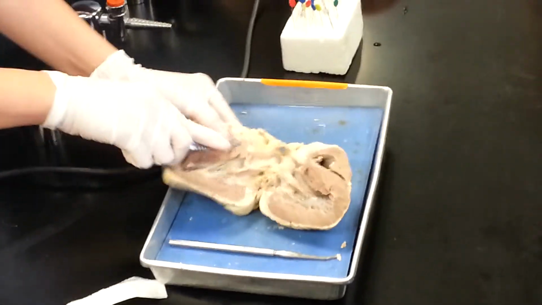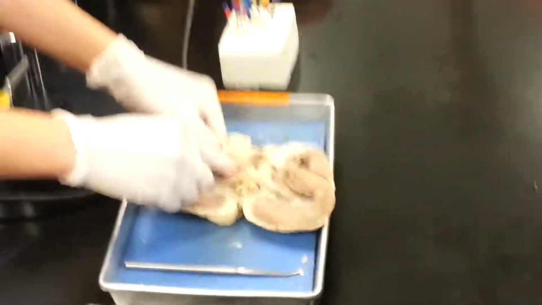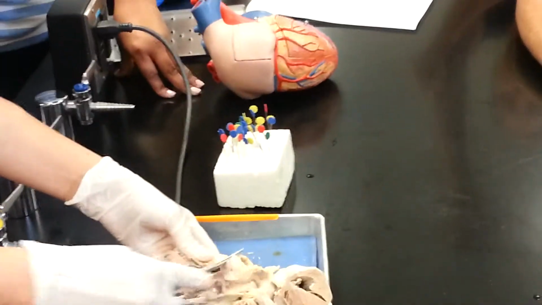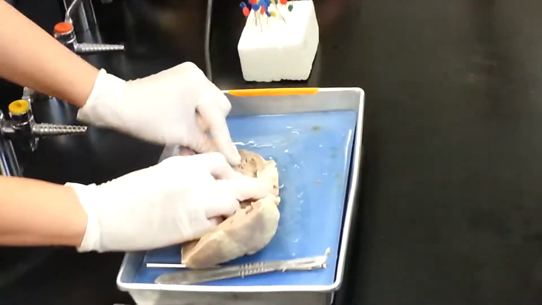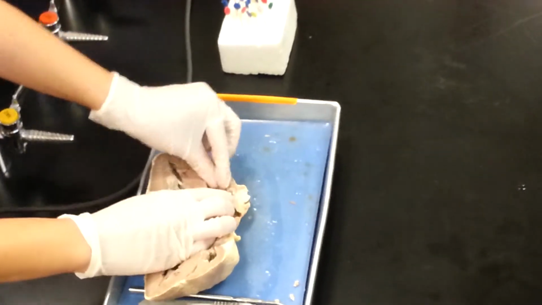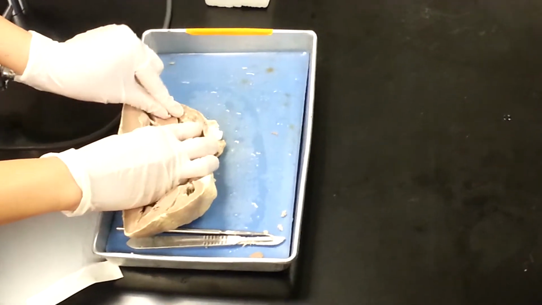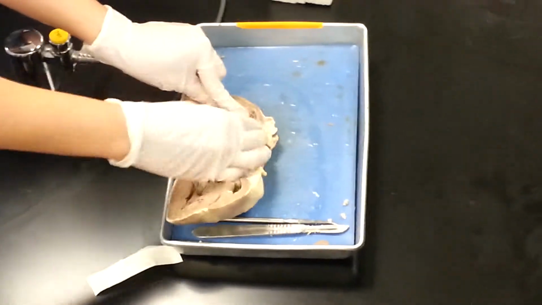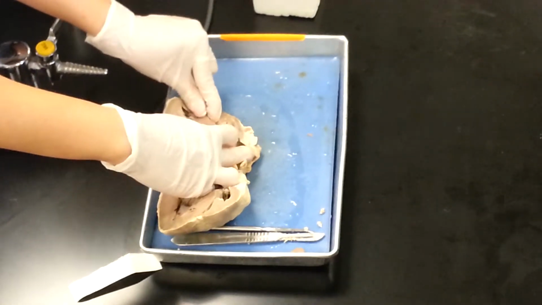Pectinate muscles, right? So if I just keep slicing, maybe we'll get to it. So I just cut through that auricle. But yeah, here, you can really see this. This is the atrium here, the right atrium. You can tell because there's this valve attached to the chordae tendineae, attached to the papillary muscle, and above the valve is always the atrium, below the valve is always the ventricle.